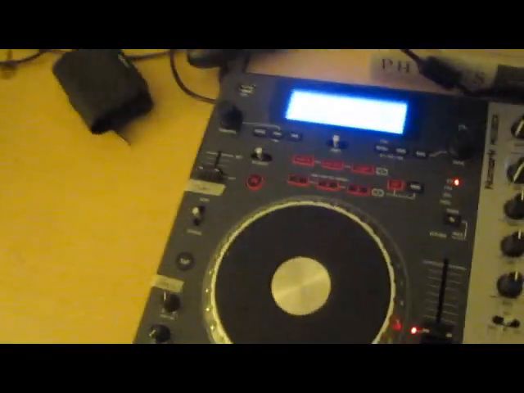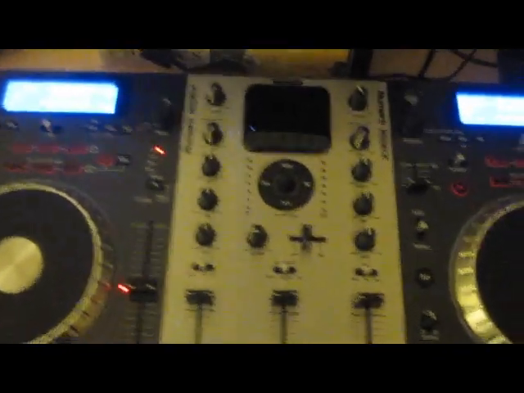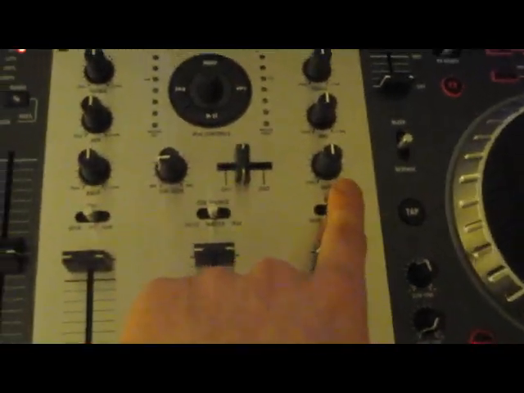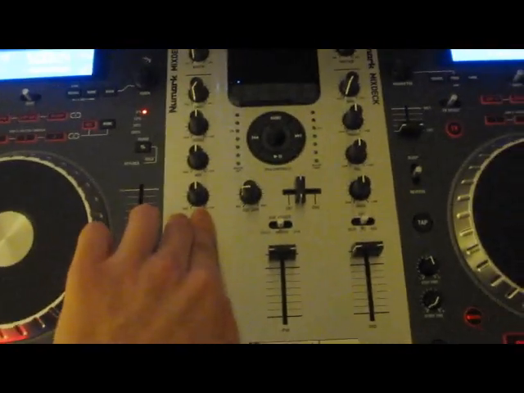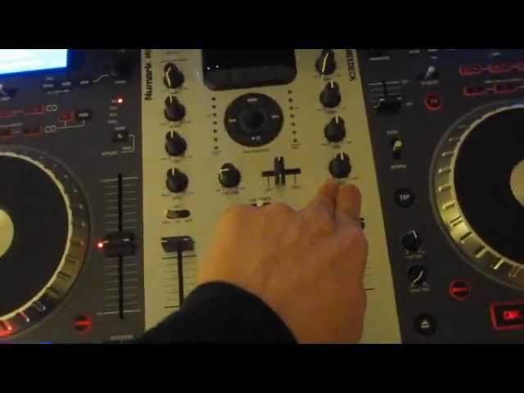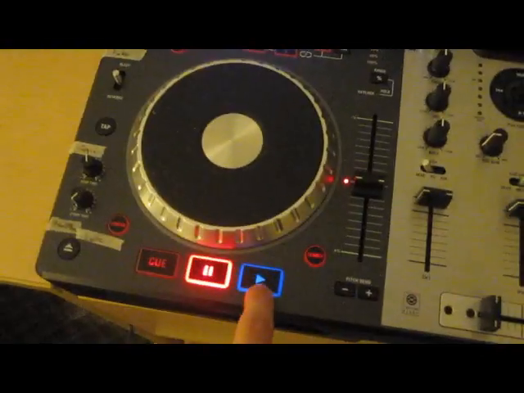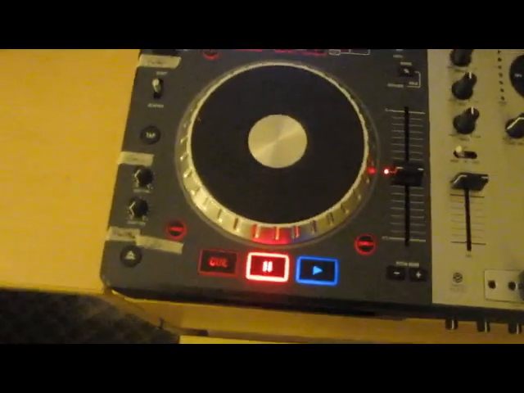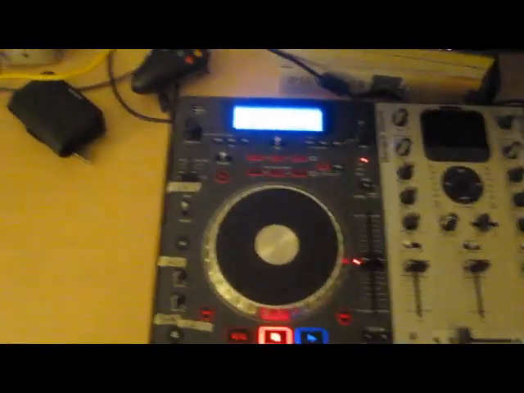Now, we want to play music from the deck, right? You guys want to hear it. Because we're going to be using both the decks, we have to use channel 1 and channel 2. We have to turn channel 1 to deck, and channel 2 to deck. So there. Now we can hit the play button and music will come out. Anyways, now we're going to move on to the deck.